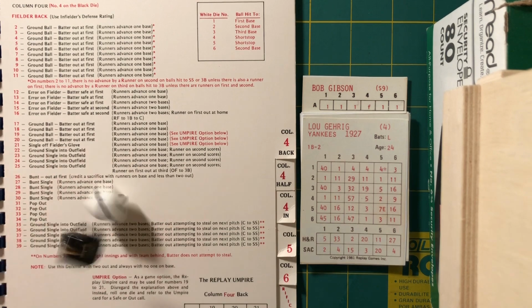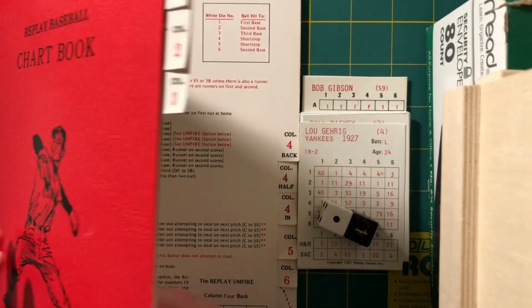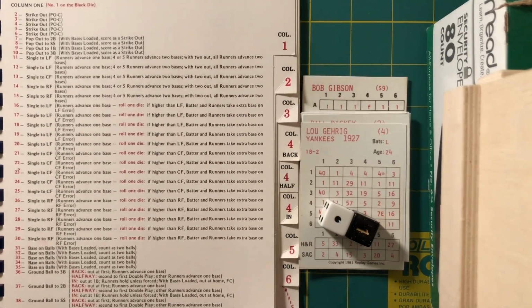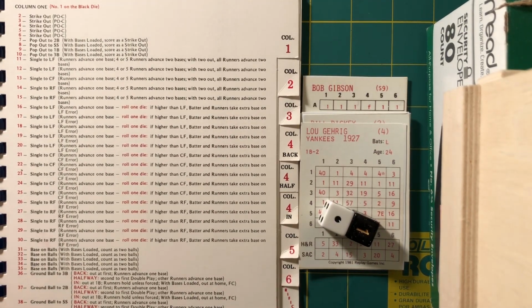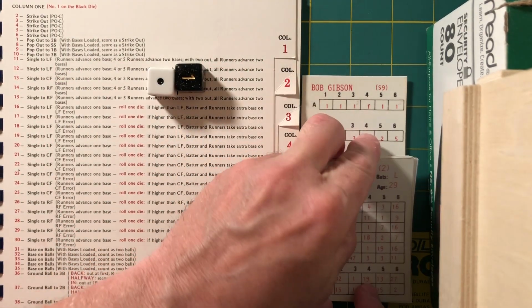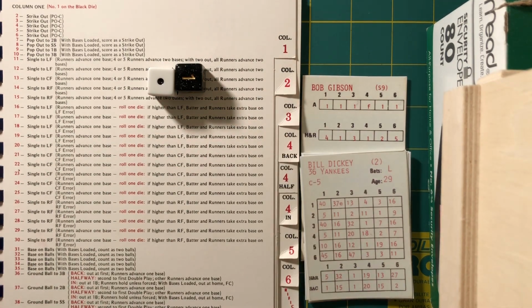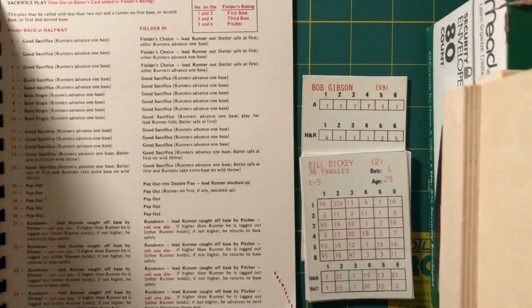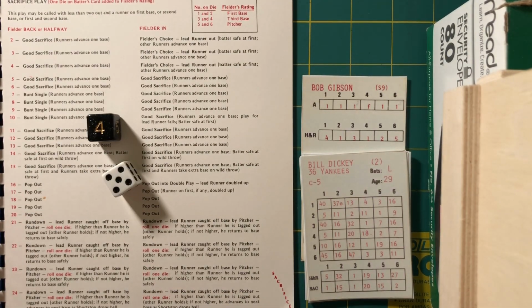Lou is 0 for 1. The pitch from Gibby. He walked him. Dickey up. It's Bob Gibson. It's 1968. Gibson, the stretch. The pitch. Dickey squares to bunt. They're not playing in.